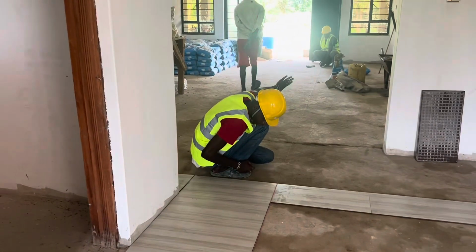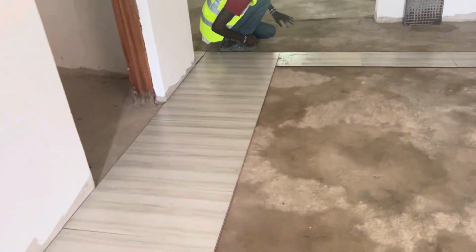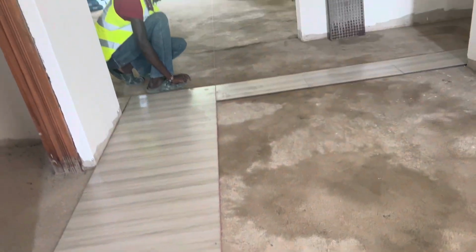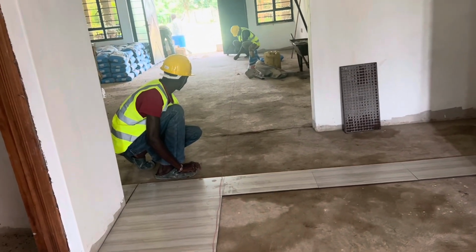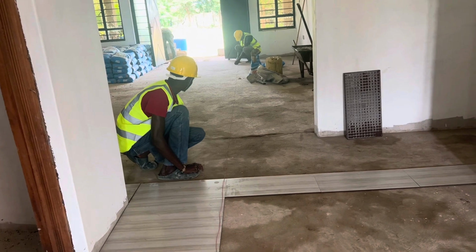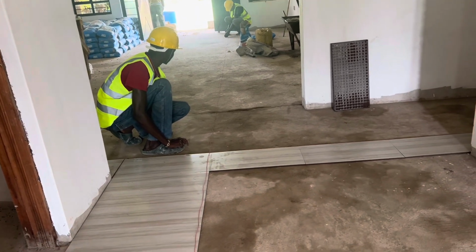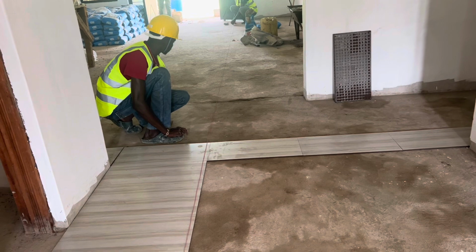So guys, we are setting. We are using this rope. It's going all the way to the end. Then we are going to secure it on the floor. Once we do that, we are going to get a 90-degree angle where the tile is meeting.